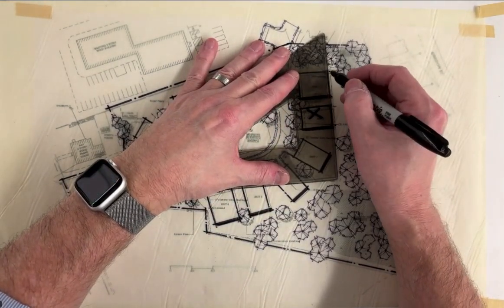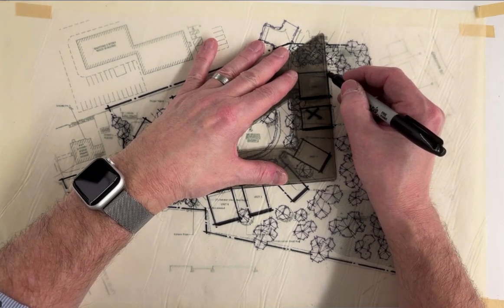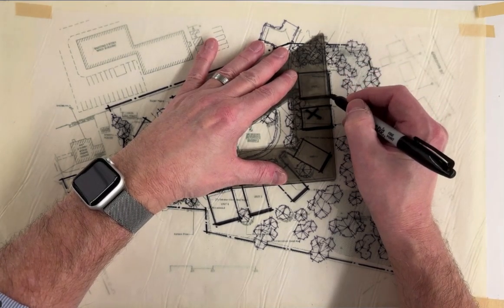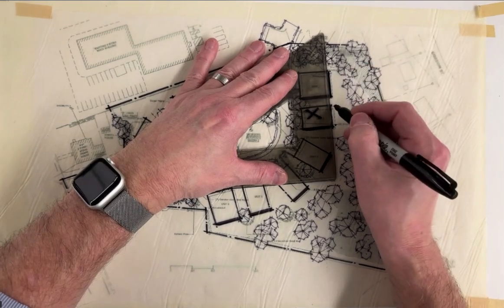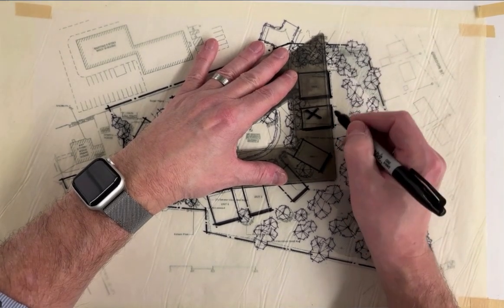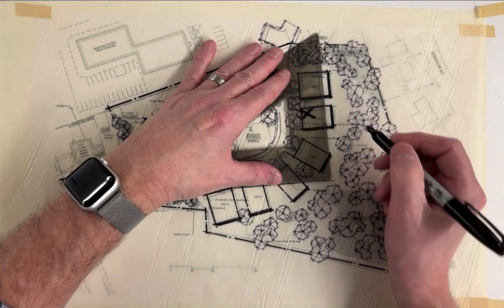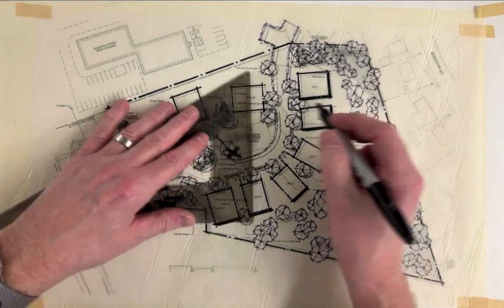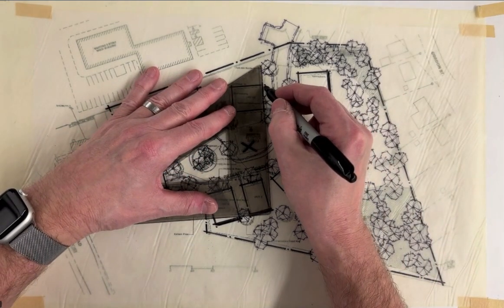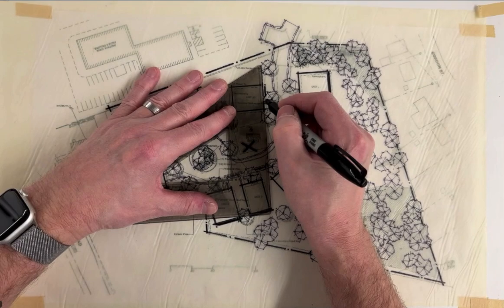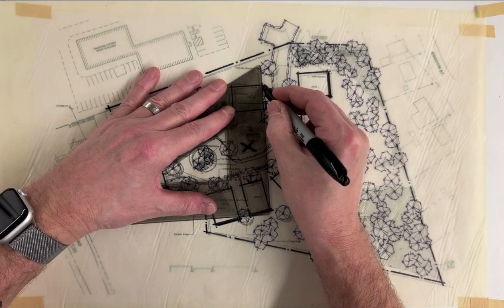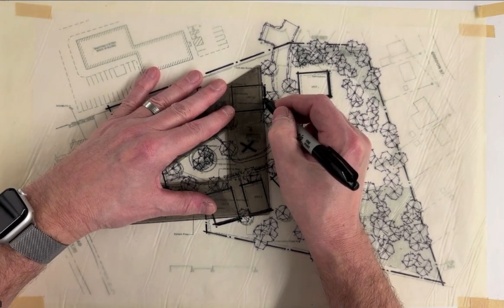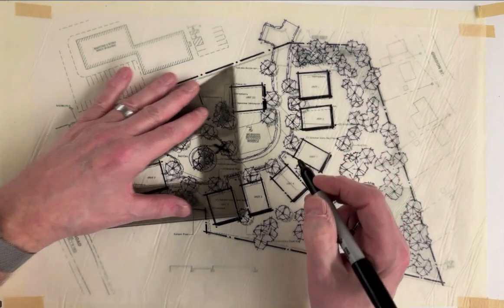All right, so now there's that. So those are done. Now I might even stop the shadow at some of the trees. Just let a little of that tree hang through the shadow.